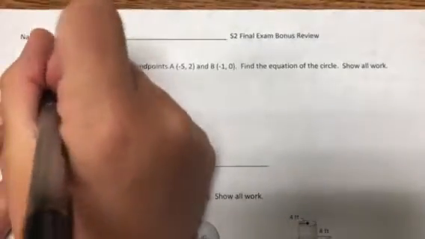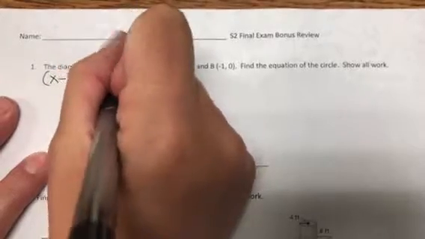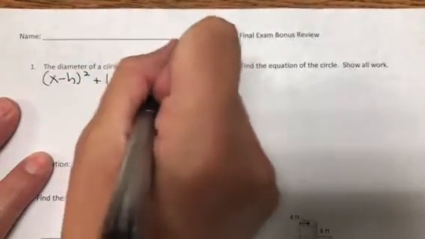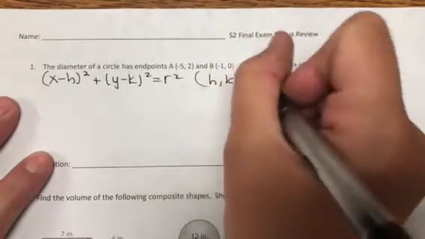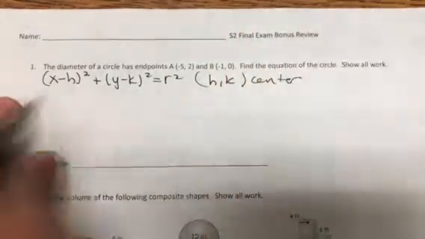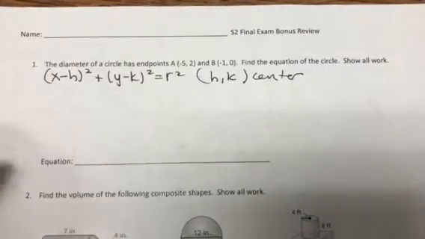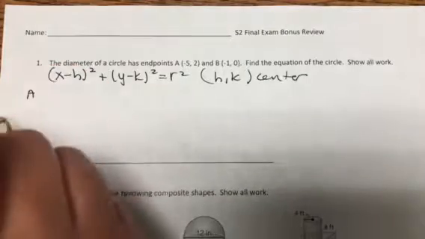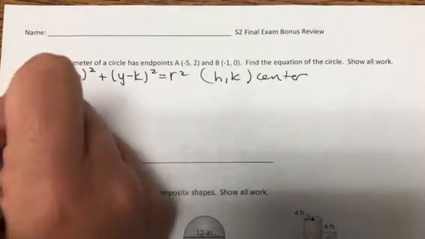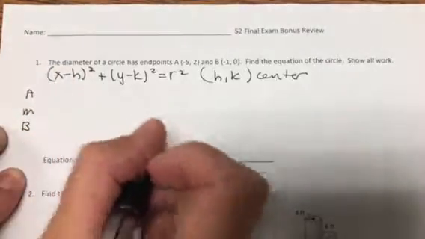So remember that we need the center and the radius squared. So h comma k is our center. And those are the two things we need for the equation of the circle. So if those are the endpoints of our diameter, we know that the center has to be the midpoint. So I'm going to write M for midpoint. I guess I could have done C for center.